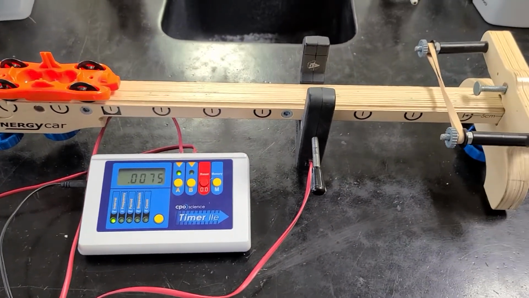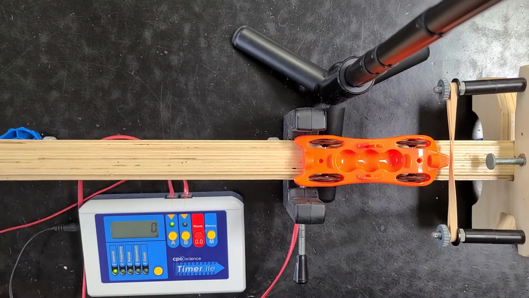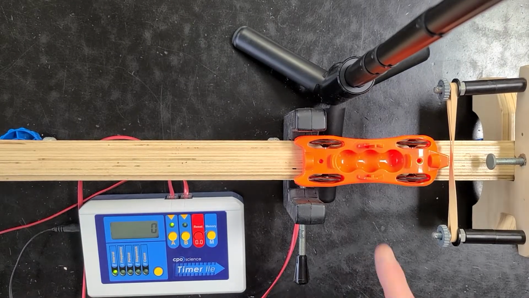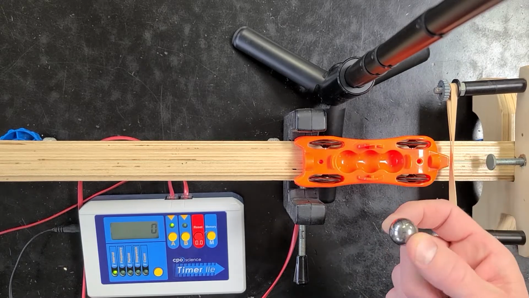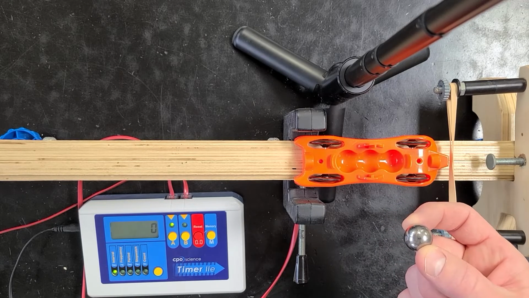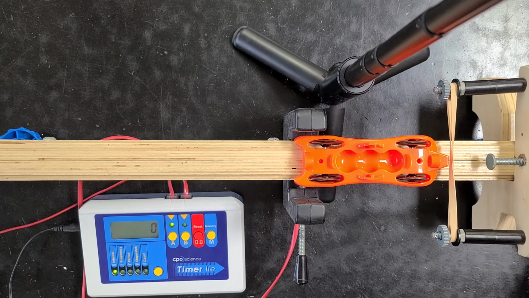Here we go on taking some data. As you'll see in your data table, we're going to start by running the car empty. Then we're going to add to the car different numbers of these ball bearings. You'll see the masses are in your data table already, which tell us how it changes.